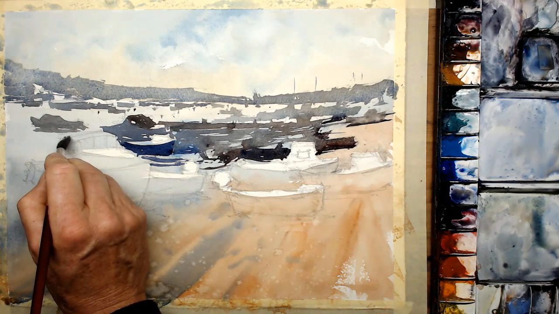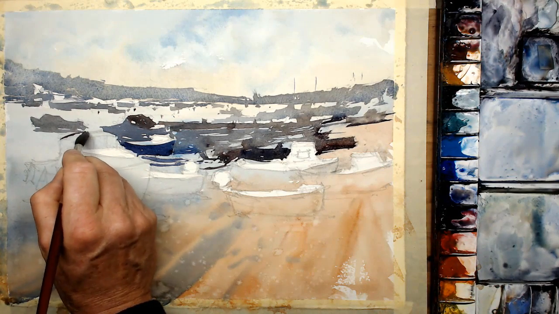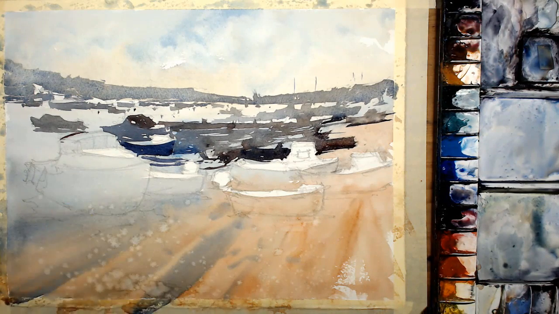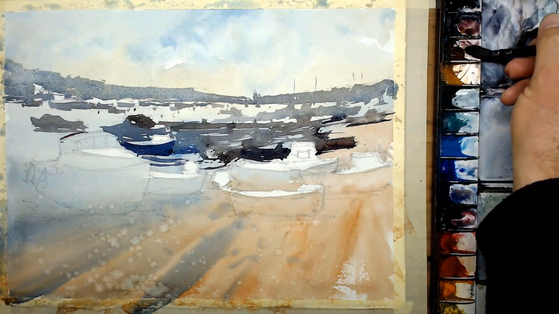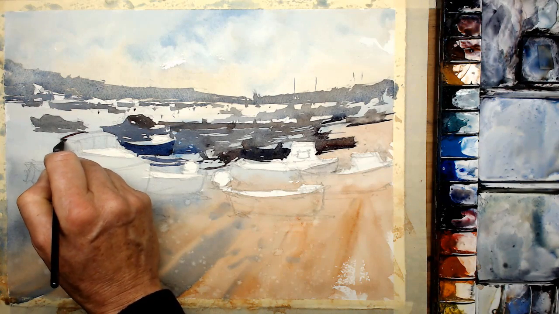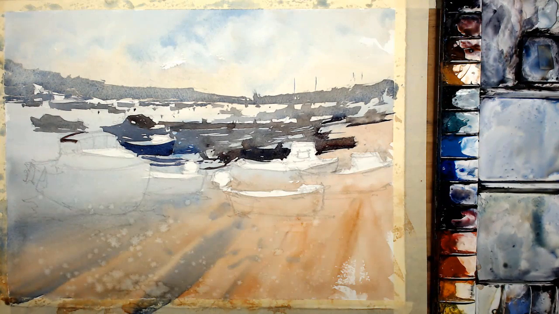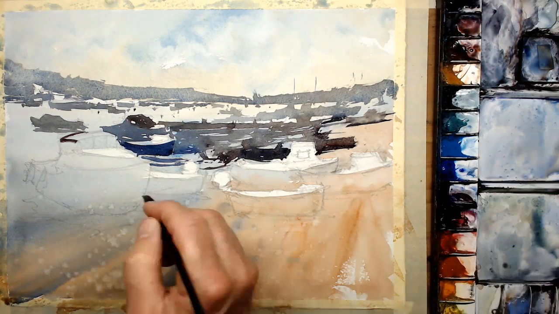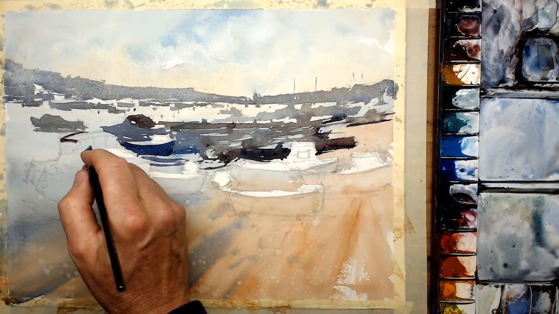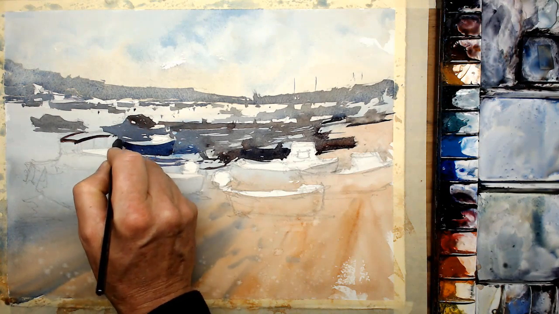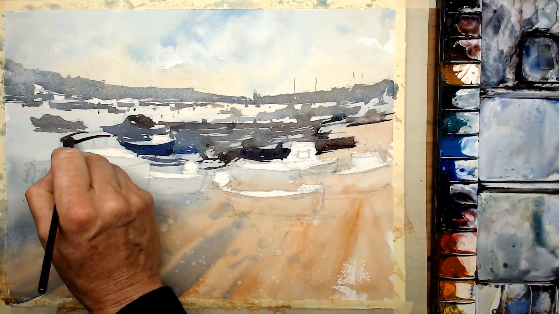Now the all-important boat here on the left-hand side. It's connecting to about 2 or 3 different boats. In a scene like this, things would look a little bit odd if I had a boat just isolated on its own. It would look a little bit lonely, and from a composition point of view, I just don't think it works.